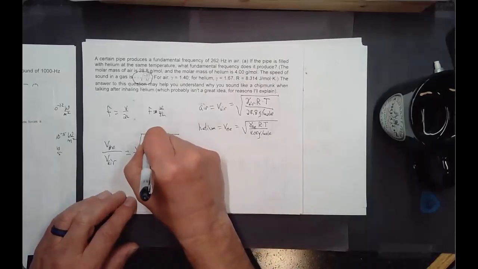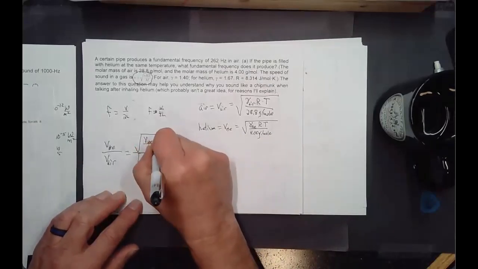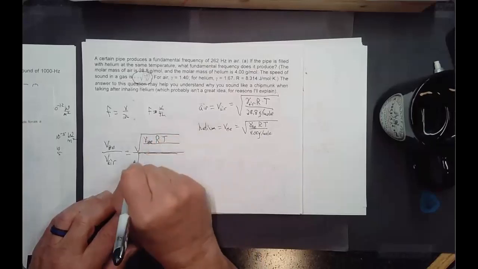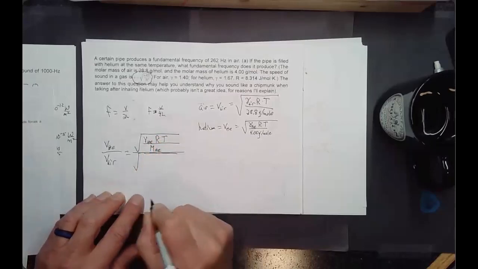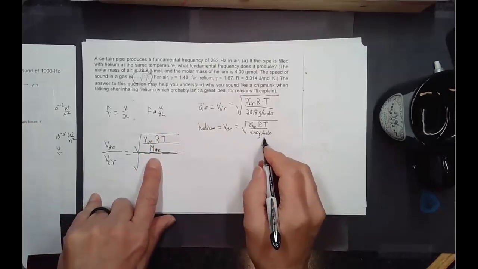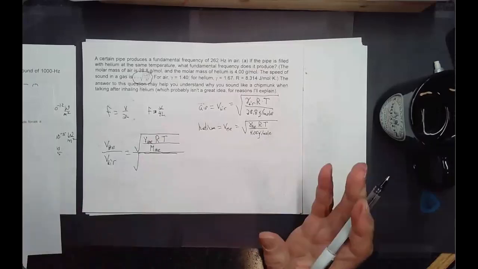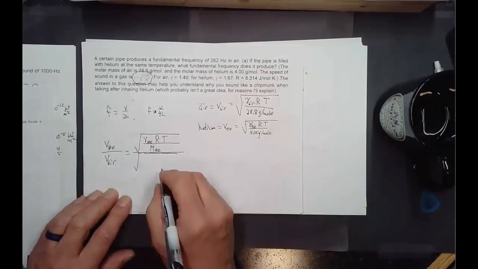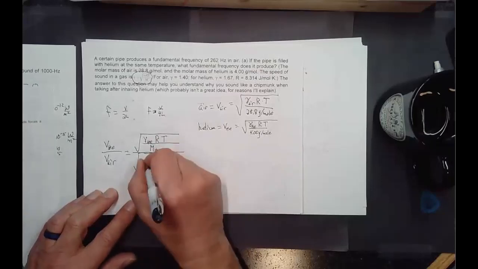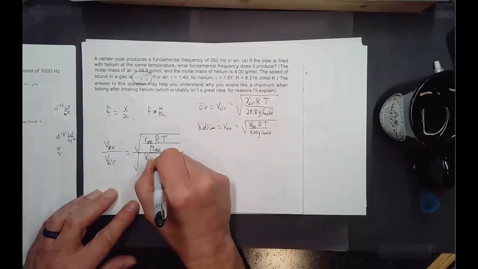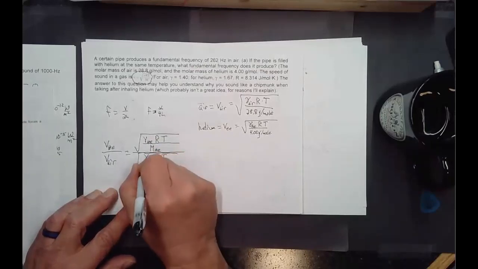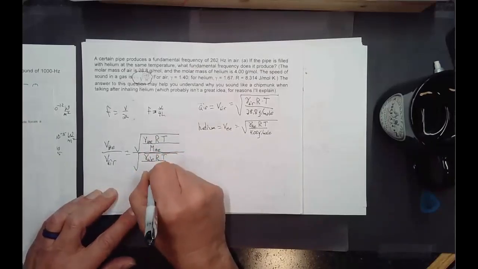I'd have gamma HE, RT, I'll have, actually, I'm going to write it as M sub HE because I just don't want to keep writing 4.00 grams per mole. And at the end, I'll plug in the numbers. So we'll see how that works. And then on the bottom, we'll have gamma sub air. We'll have RT, and we'll have the molar mass of air.